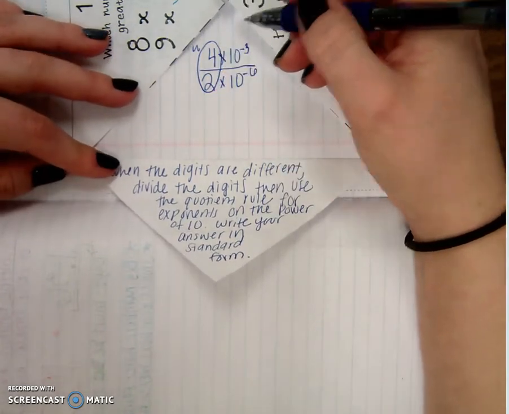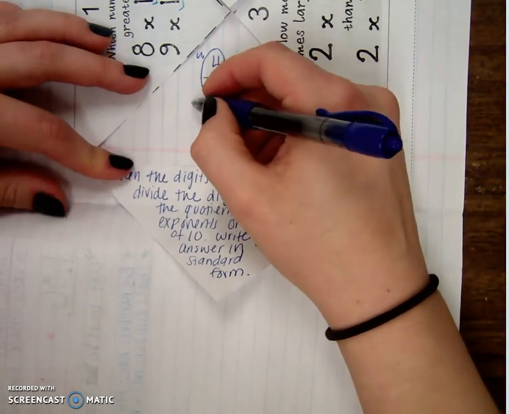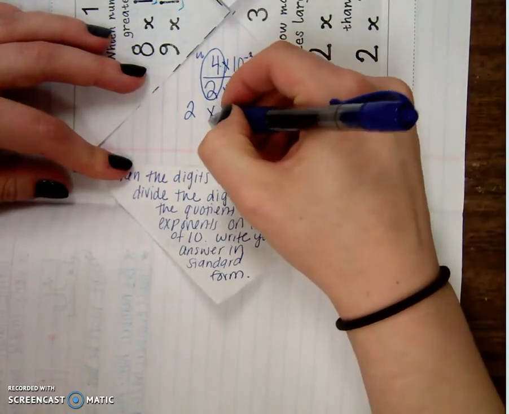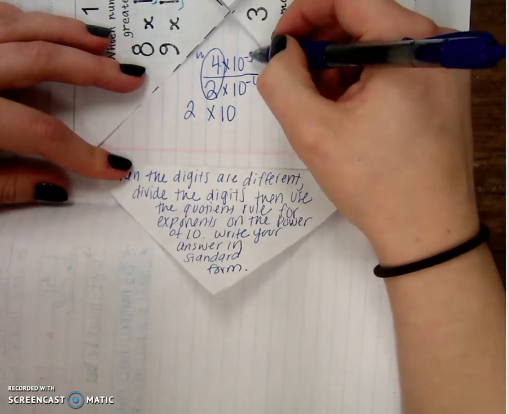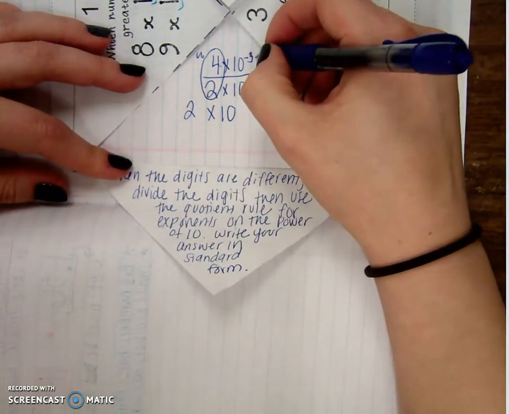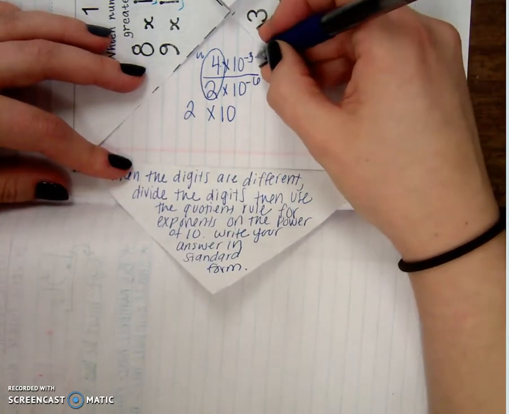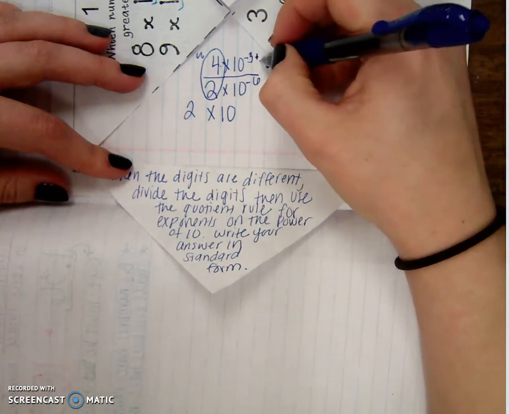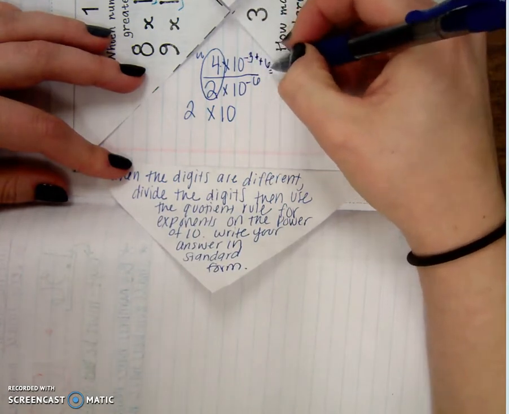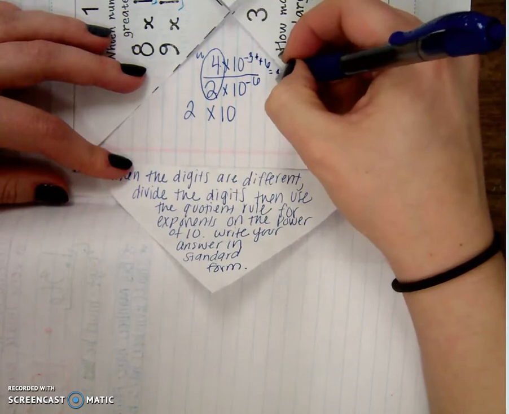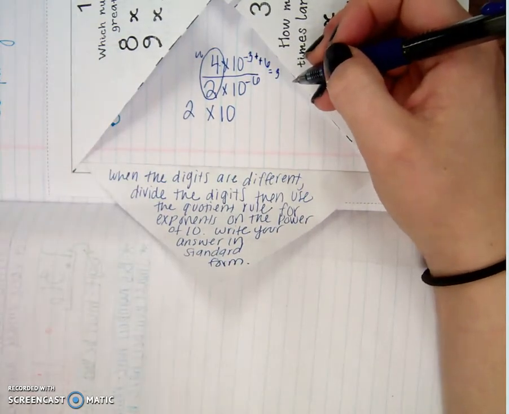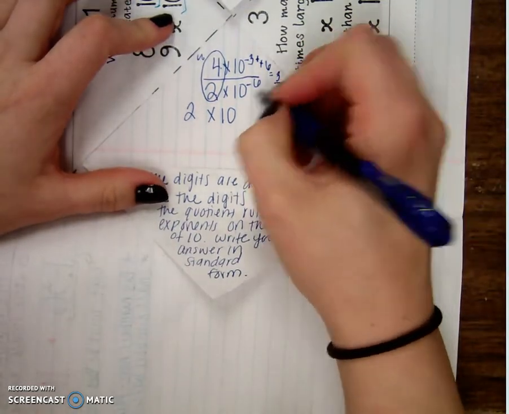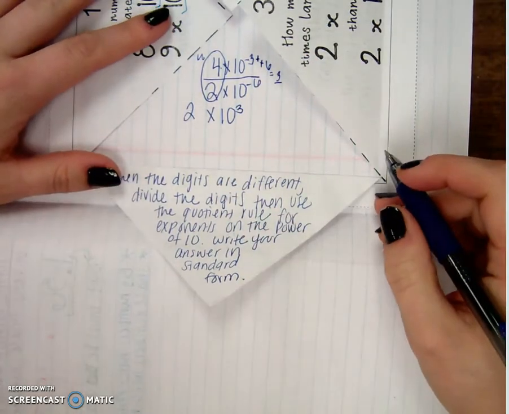Okay? We're going to use the division rule. Divide your digits. 2 goes into 4 2 times. We need a power of 10, and our division rule is to subtract the exponents. So minus negative 6. Keep change. Negative 3 plus 6 is positive 3. So our exponent is positive 3.